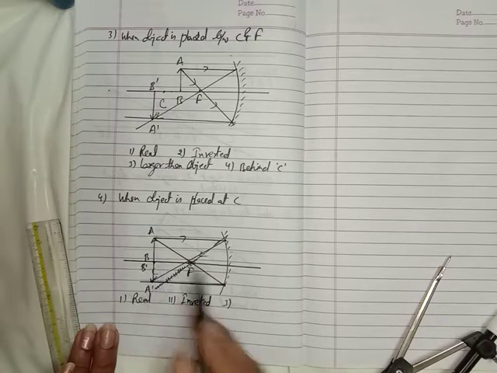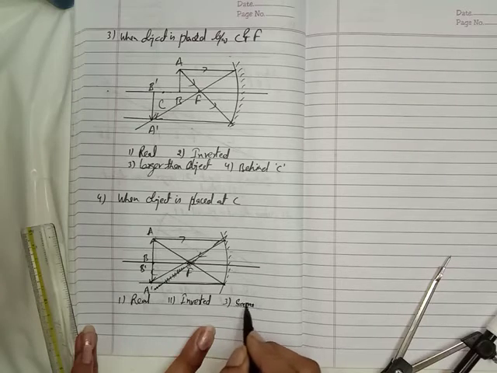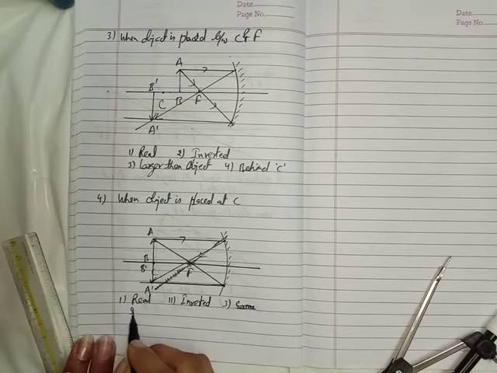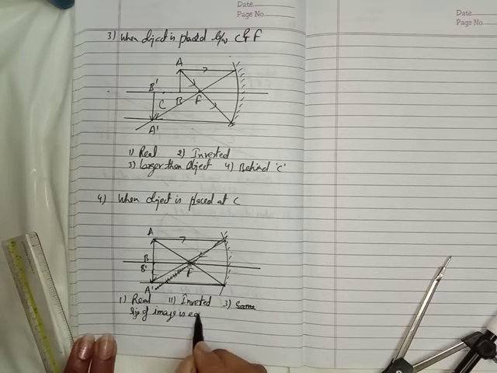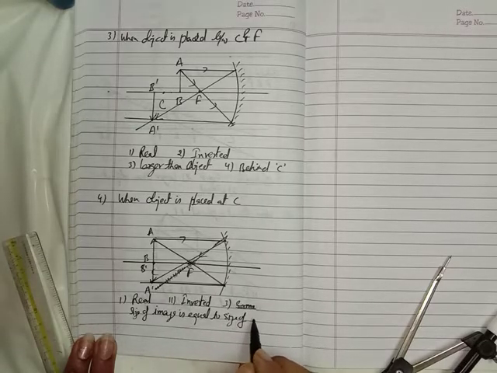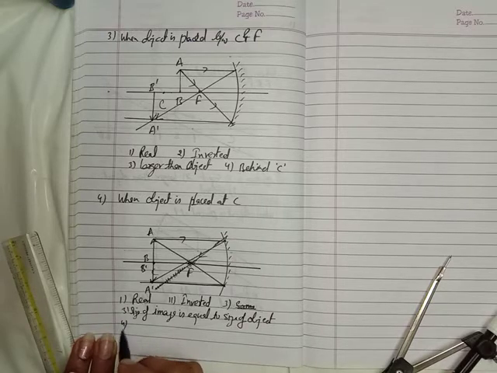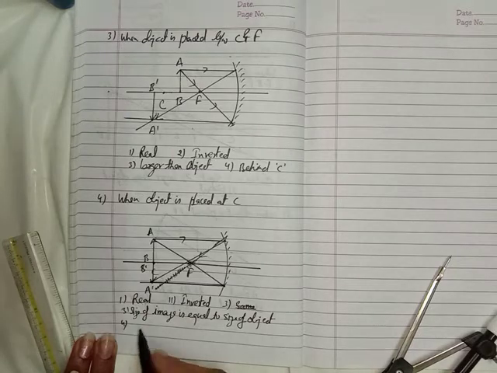So we can say the size of image is equal to the size of object. Now the fourth point is this, it will form at C. The image is formed at C.